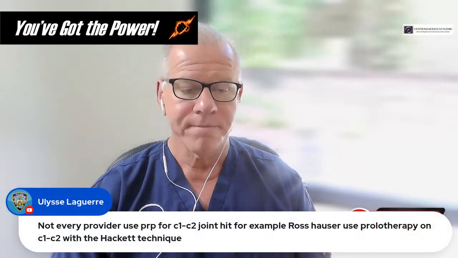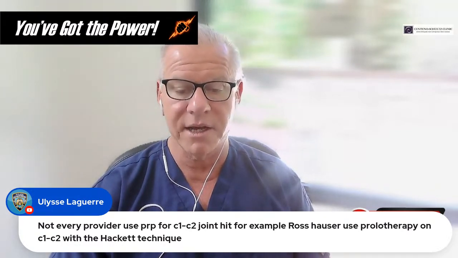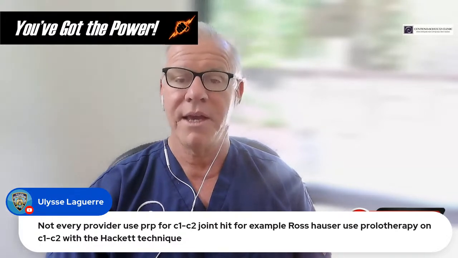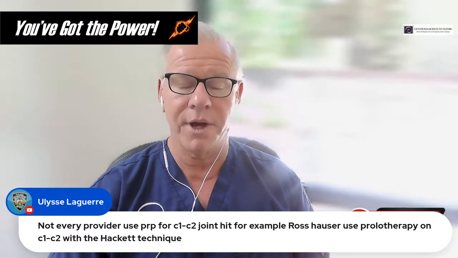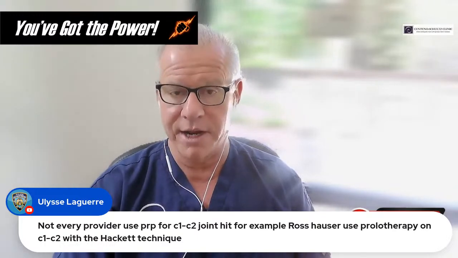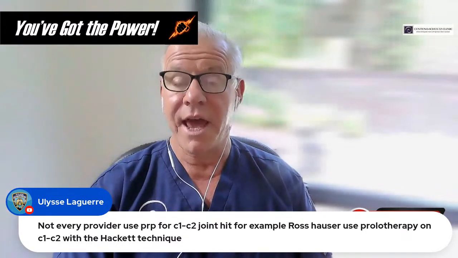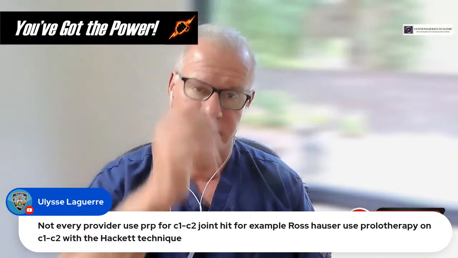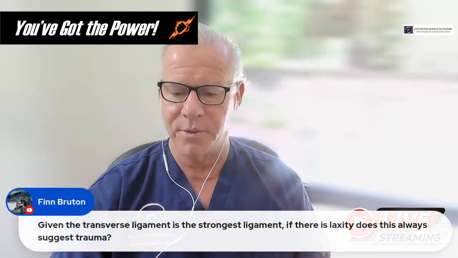Ulysses, not every provider will use PRP for C1-2. For example, Ross Hauser used prolotherapy as we do with the Hackett technique. Yeah, I think as we've talked about here, Ulysses, injecting prolotherapy anywhere near that vertebral artery is just not appropriate. In order to do that injection at 1-2 or 0-1, number one, you need interventional spine training, which these days is fellowship training in interventional spine, then a bunch of additional training, then a bunch of experience, then CRM fluoroscopy, then digital subtraction angiography. So you can't just use an X-ray unit to put the needle someplace up there or try to use ultrasound to do that injection. I think we've talked about that one before.